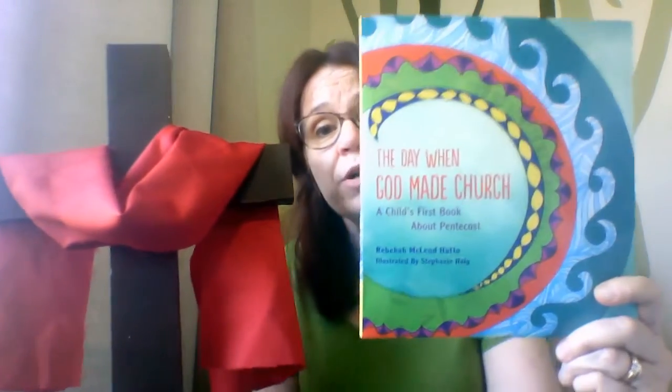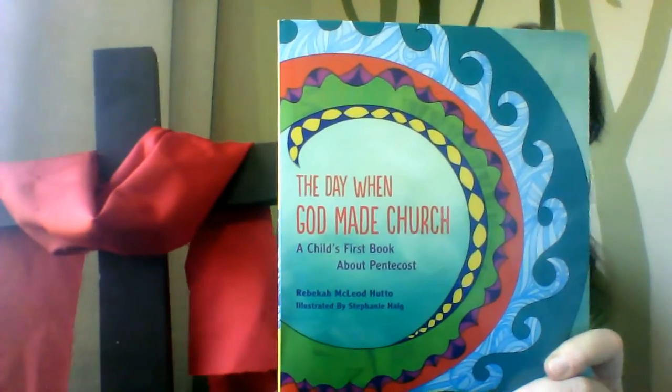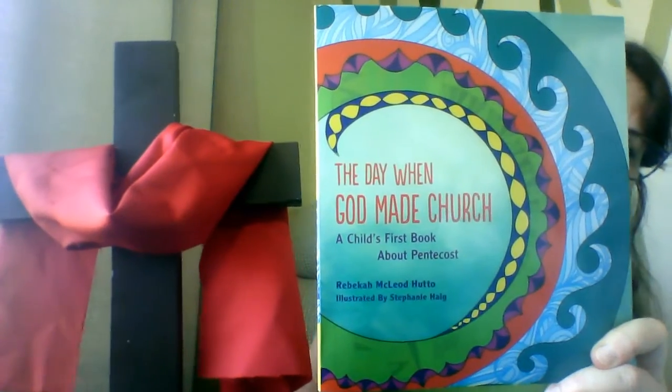And also for younger children, I highly recommend this book, The Day When God Made Church by Rebecca McLeod Hutto. And also because it is the day when the church began, you can celebrate the birthday of the church by having a birthday party and birthday cake, thanking God for the giving of the Holy Spirit.